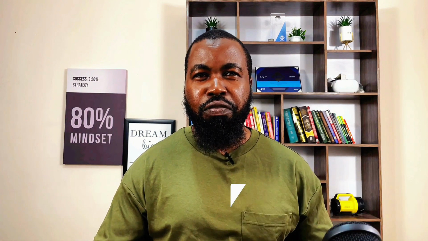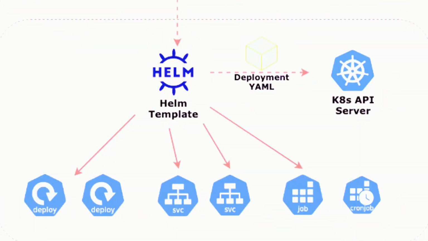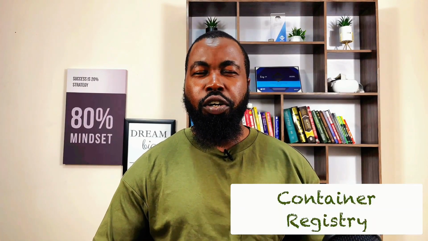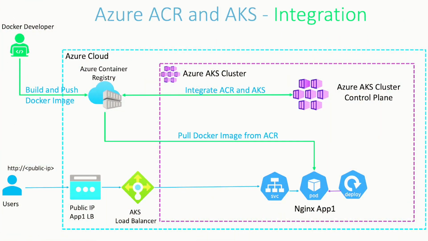Next, we have Helm. Helm is a package manager for Kubernetes that simplifies the deployment and the management of applications and services using pre-configured charts. They help you encapsulate all the required settings and configuration, making your deployment a piece of cake. And lastly, we have the container registry. The container registry is a repository that stores Docker container images used in your AKS cluster. See it like the storage room that houses all your application containers.